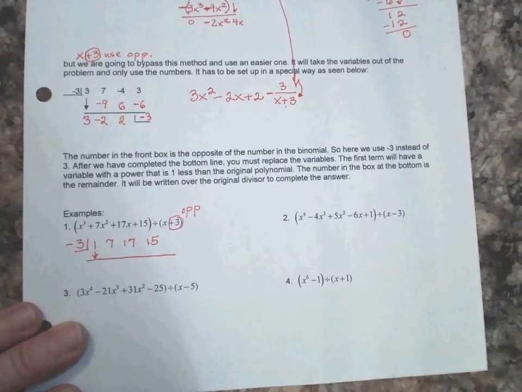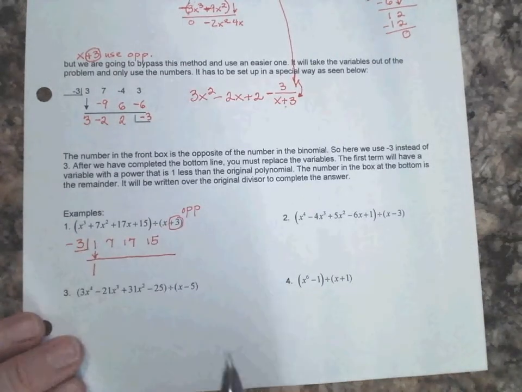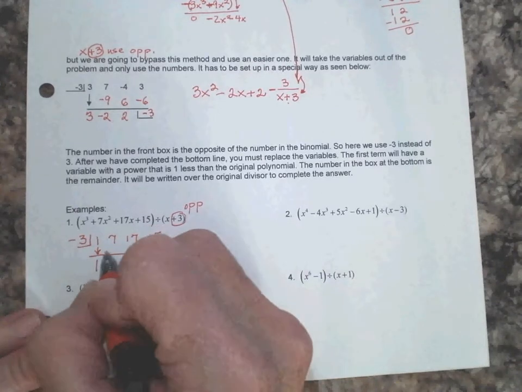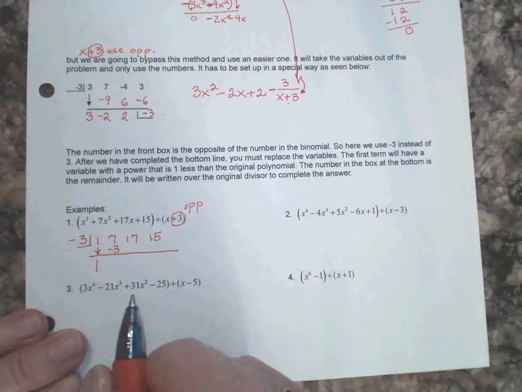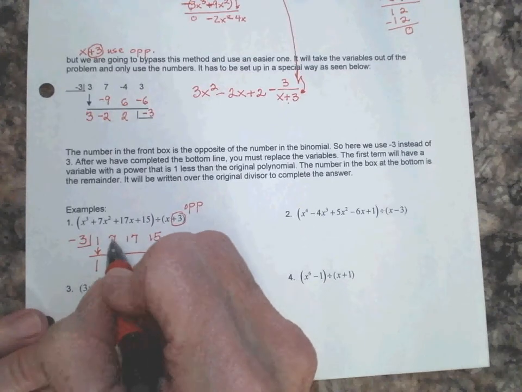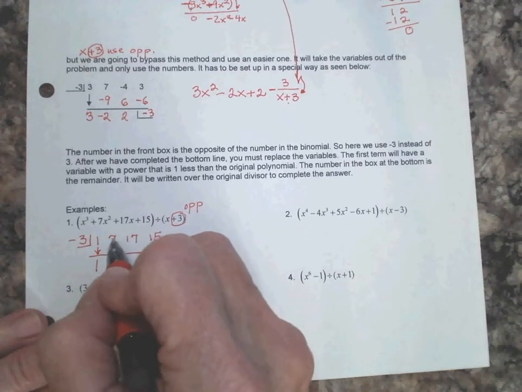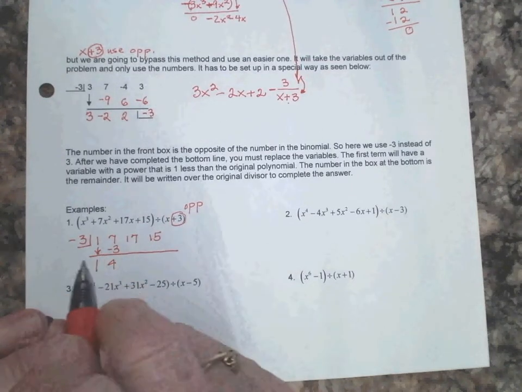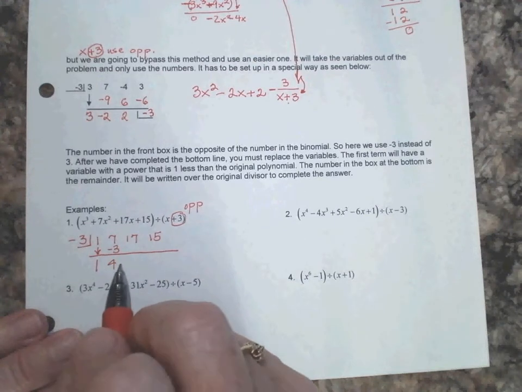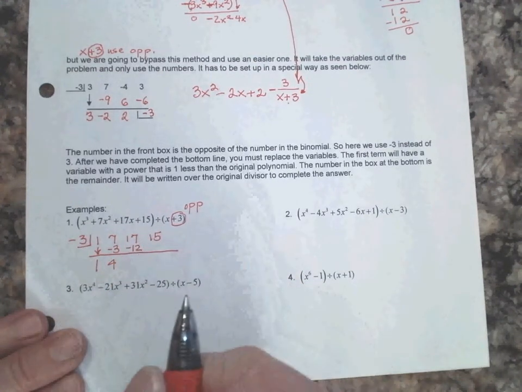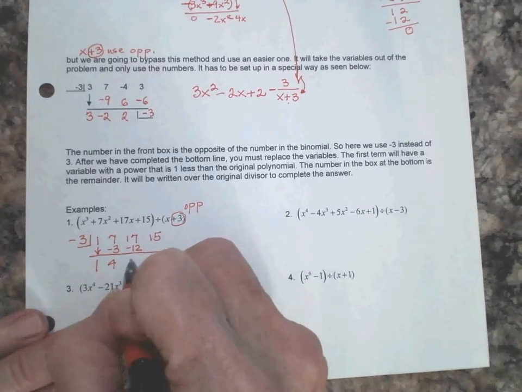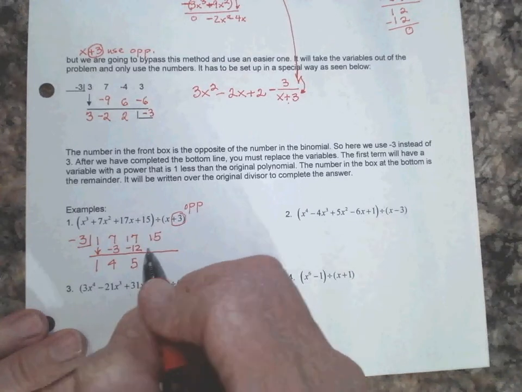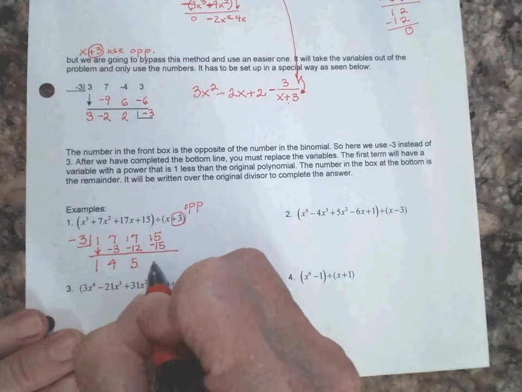Now the 1 I'm going to bring down, so draw your little arrow and bring it underneath the bar, and then you're just going to start multiplying. So negative 3 times 1 would just be negative 3. Then go back and add: a positive 7 and a negative 3 would just be 4. Then start multiplying again. Negative 3 times 4 would be negative 12. 17 minus 12 would be 5. Negative 3 times 5 would be negative 15.